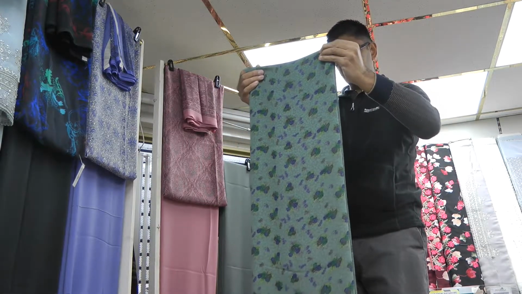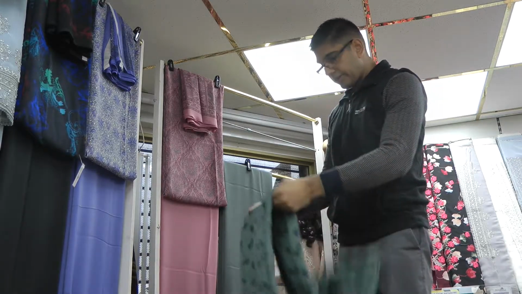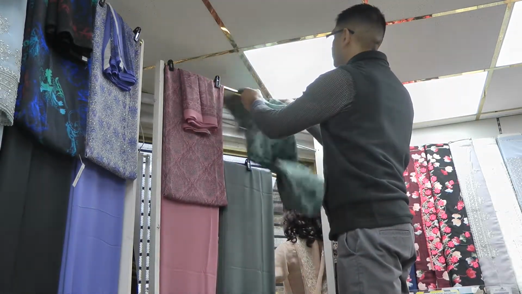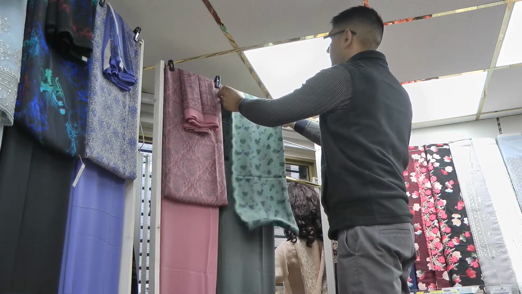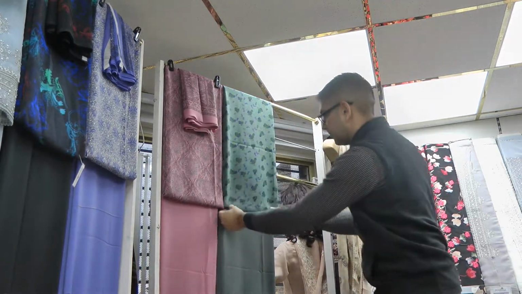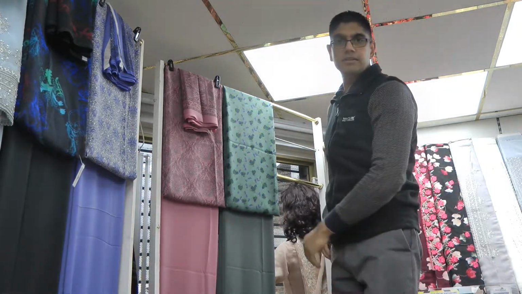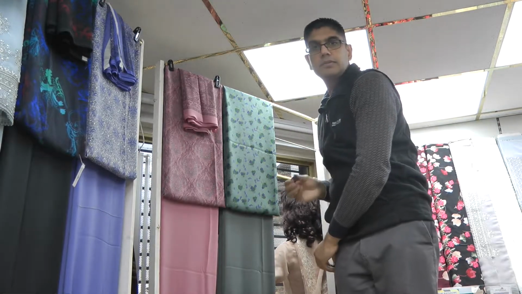So you're basically folding the fabric twice along the width and then folding it once along the length. Drape it so the length is the same and then secure it with clips on the top.